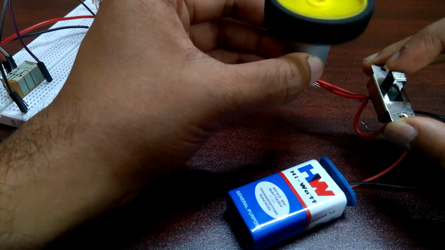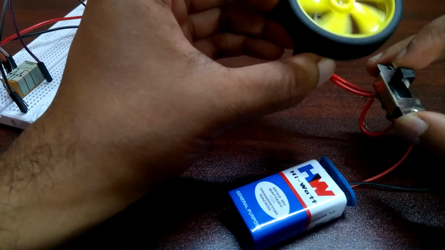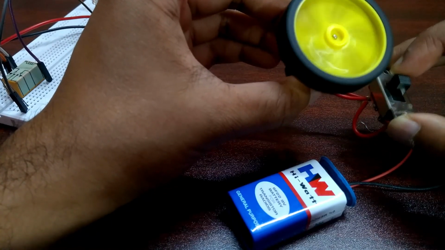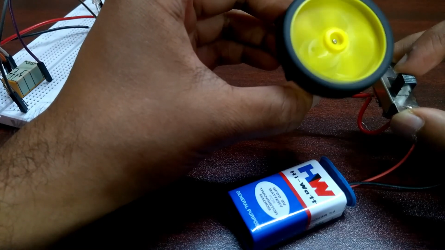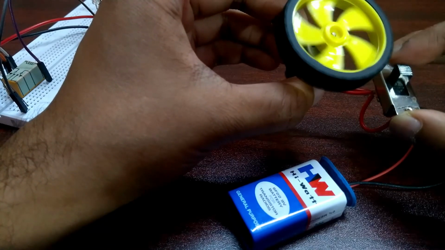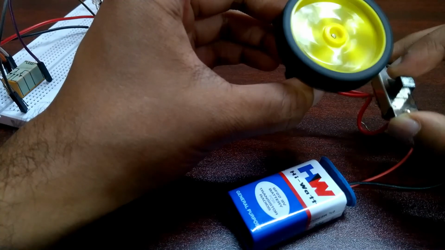The connection is the same as shown in the previous section. So this is how, with the same switch, by changing the polarity of the switch, you can change the direction of the motor.